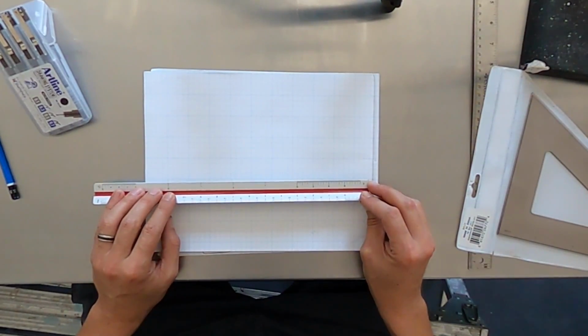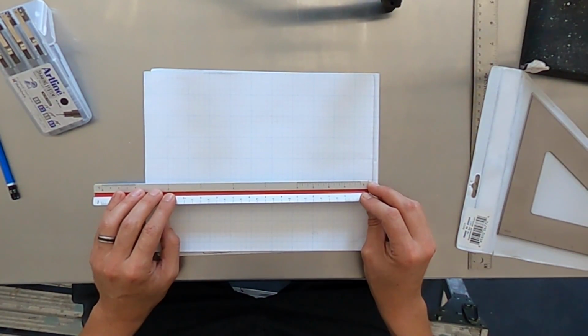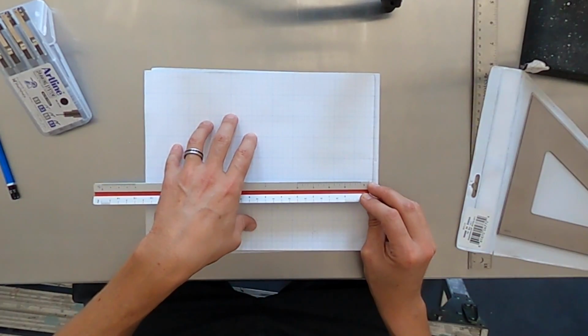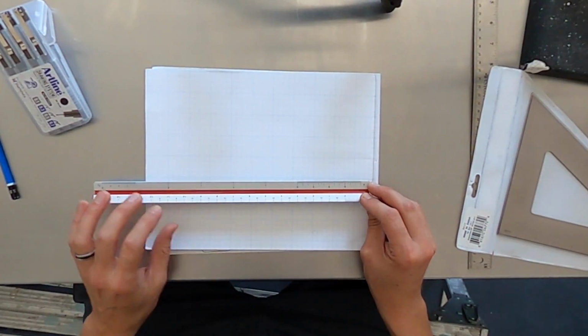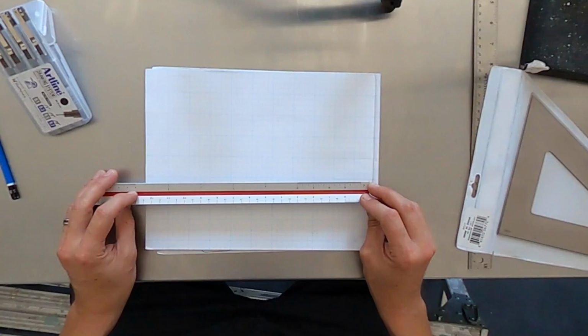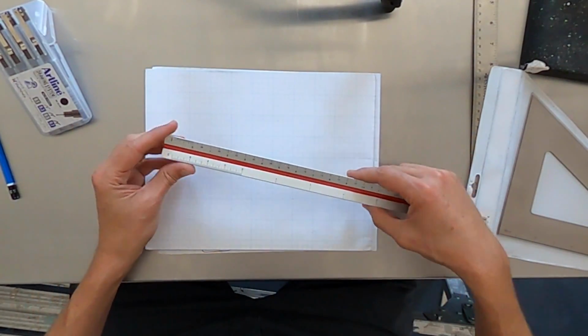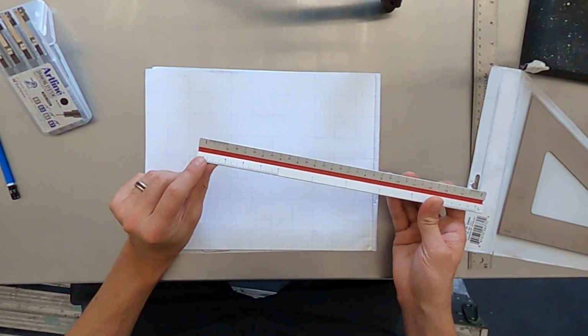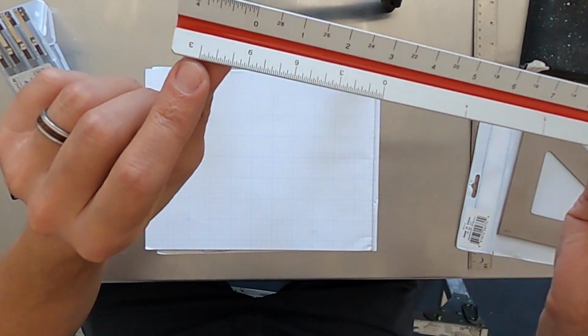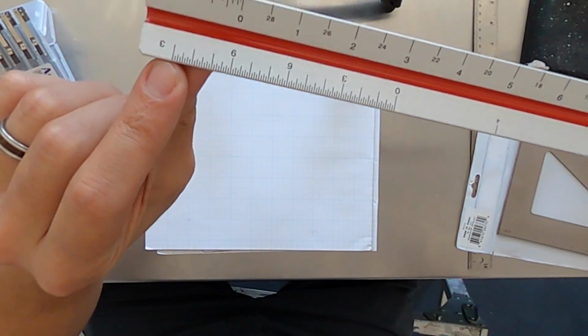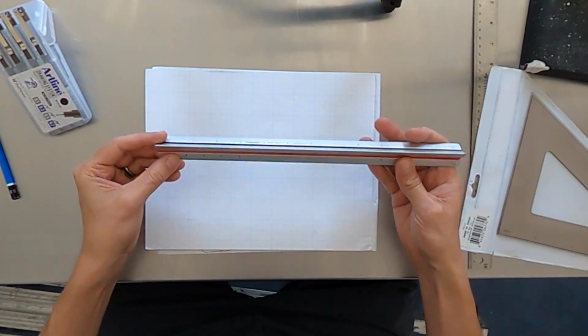The example is on Blackboard. It's called the wood block, and I'm going to use the measurements from that document to scale the model and draw it on graph paper first. First we draw on graph paper, then we move on to layout bond. The scale size we're going to use is 3 inches equals a foot, so we're looking for the number 3. You can see it right on there. Okay, that's the scale we're going to use.